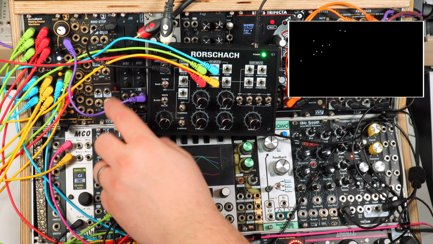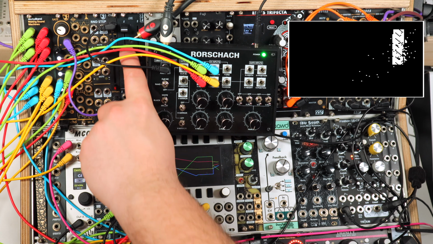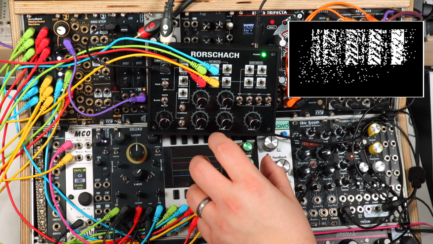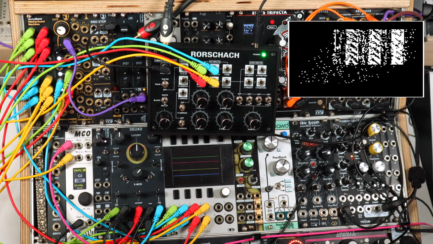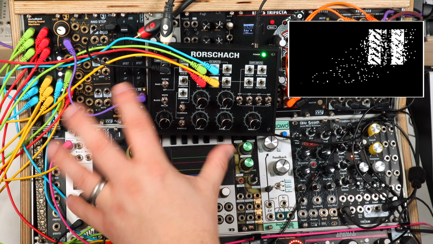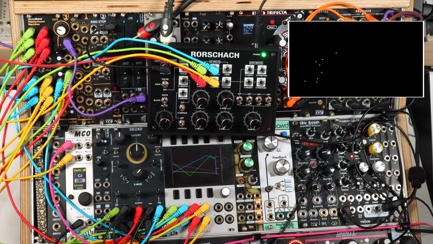I'm set up here to freeze the LFOs, so if I freeze them here, you can see there's still movement on the Rorschach. It's just internal kind of glitchy scanning if you like, but that movement and pattern all changes when those LFOs are moving.